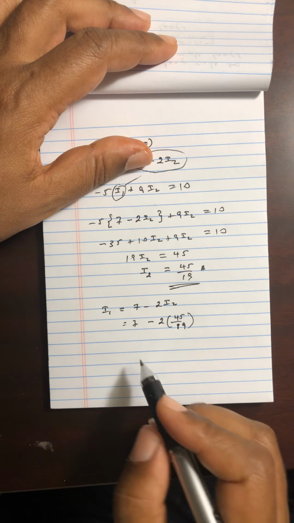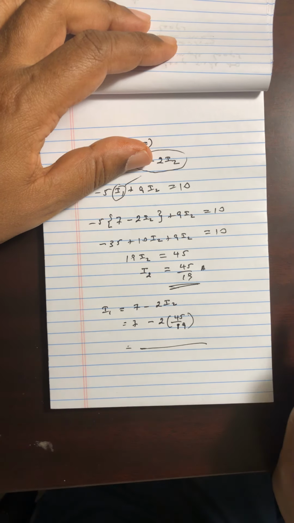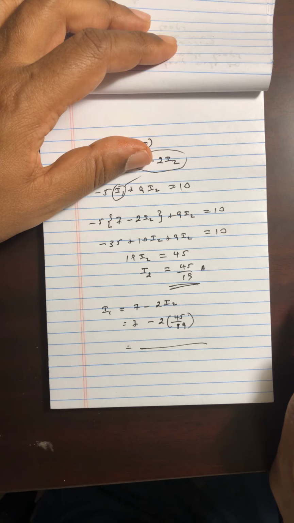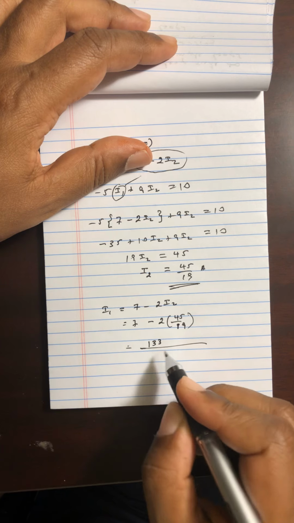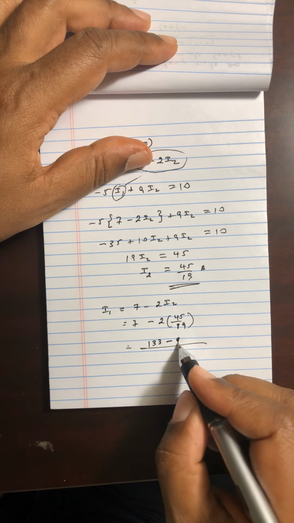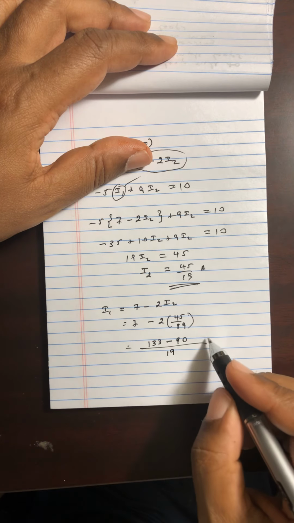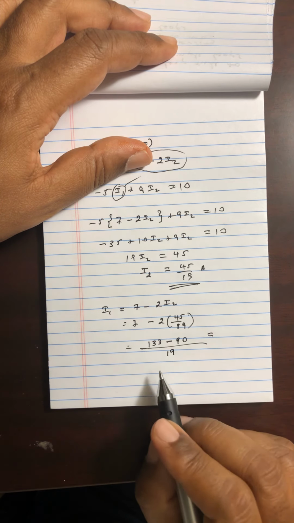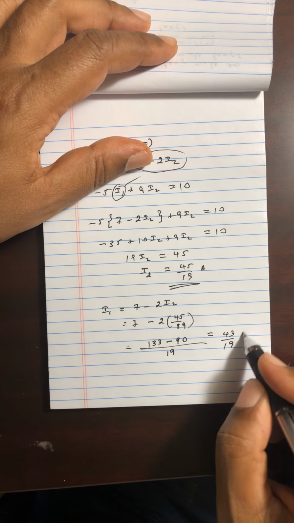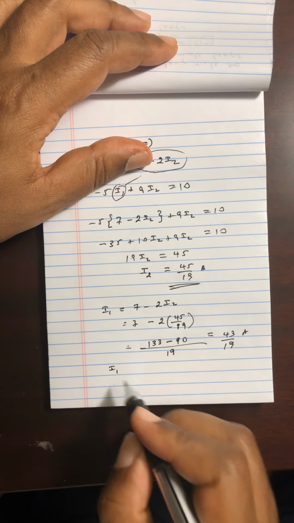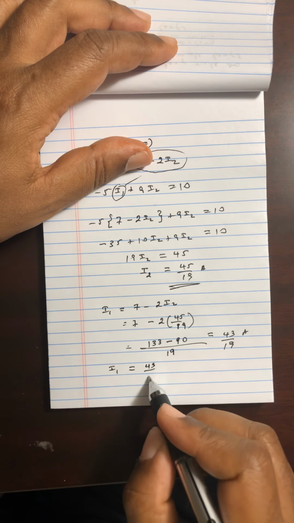Let's add this up. So 7 times 19 is 133, and 133 minus 90 over 19 is 43 over 19 amps. So i1 also turned out to be positive, so our assumed direction is correct.